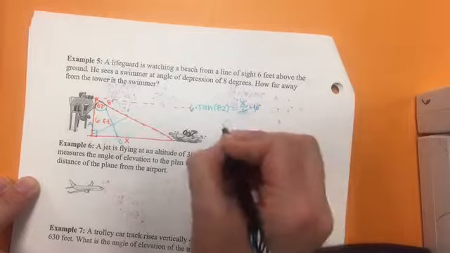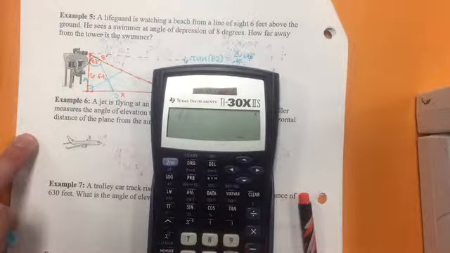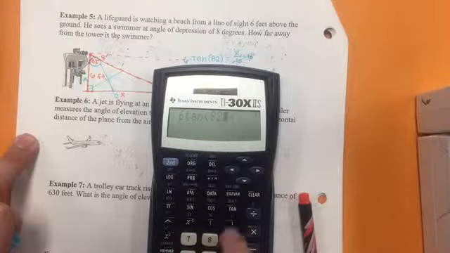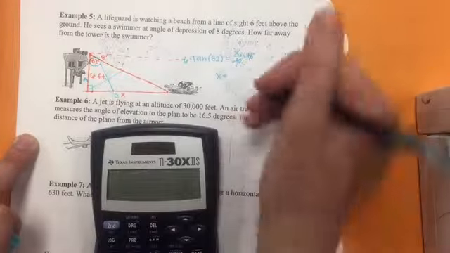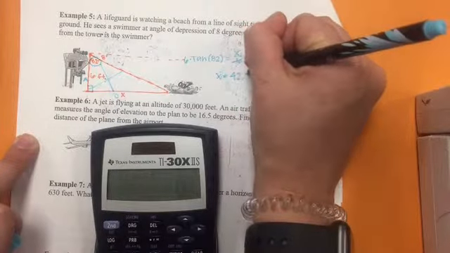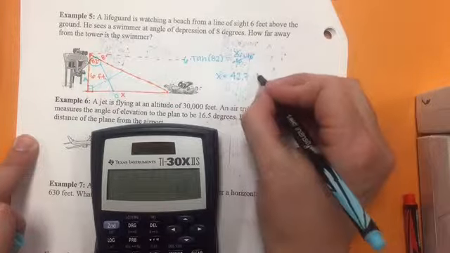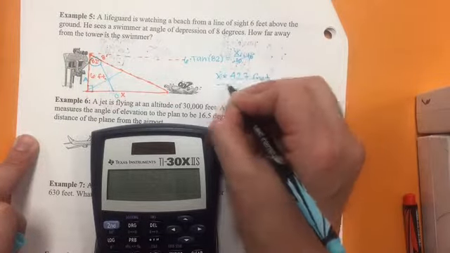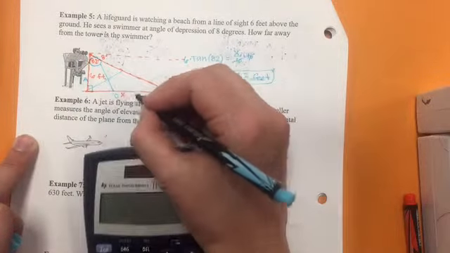Those cancel out, and X is equal to 6 times tangent of 82, 42.7. And what was our measurement? Feet. That's how far away the swimmer is from the tower.